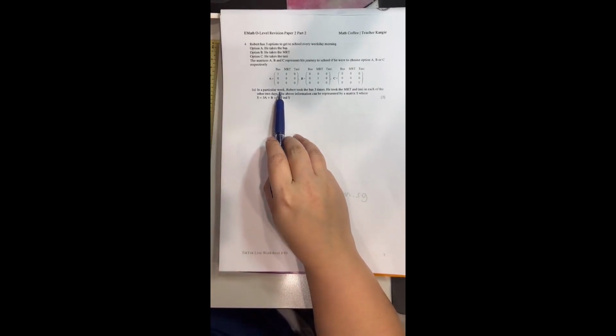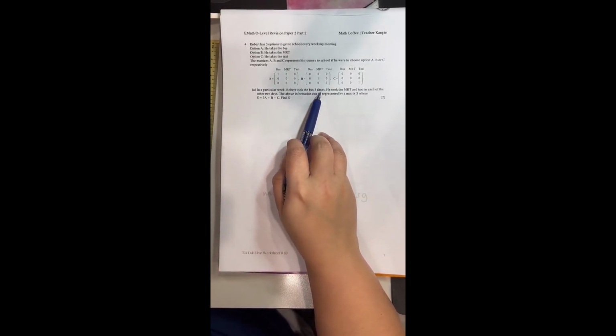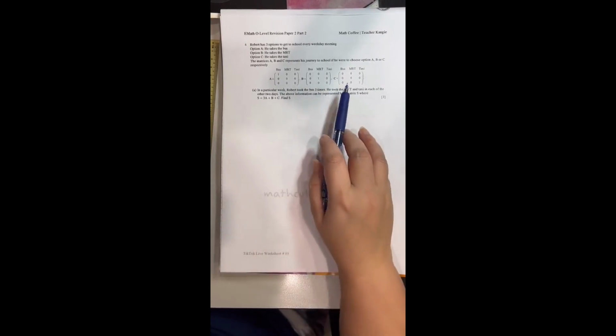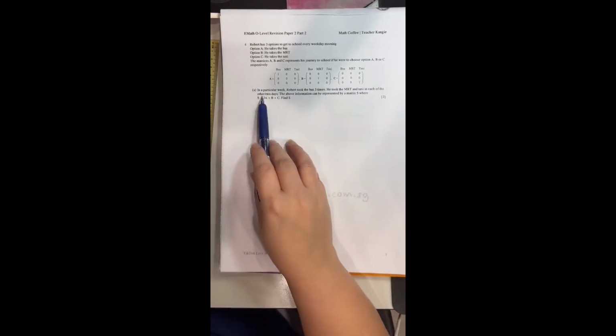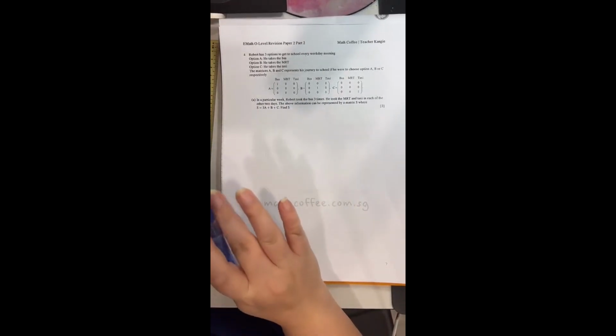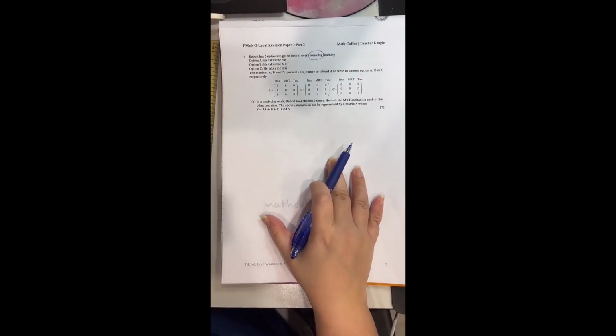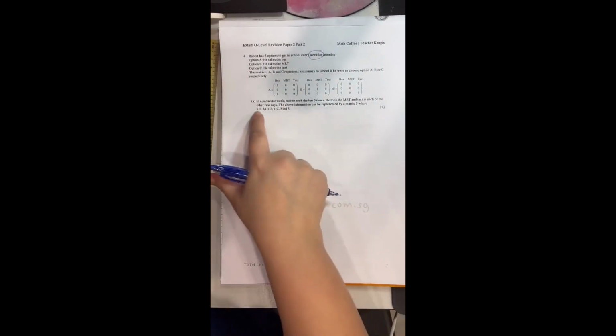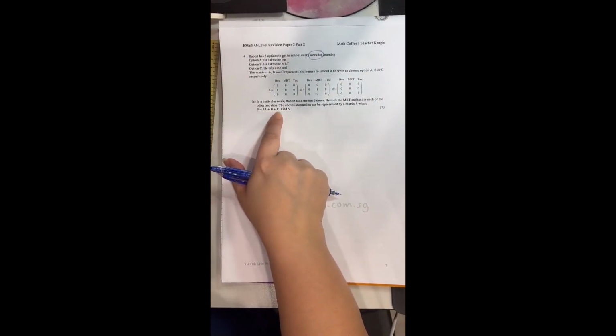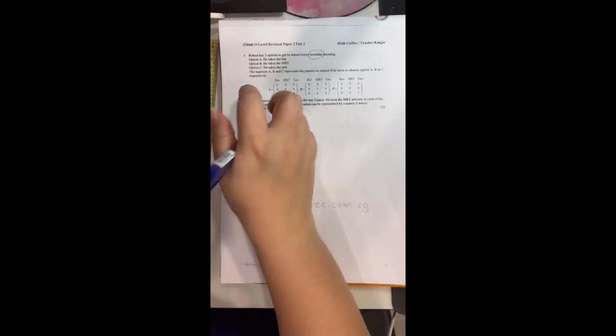So he said that in a particular week, Robert took the bus 3 times. He took the MRT and taxi in each of the other 2 days. There are only 5 days, because they talk about weekdays only. So in this situation, they say S is equal to 3A plus B plus C. Okay, so this one is actually very easy.